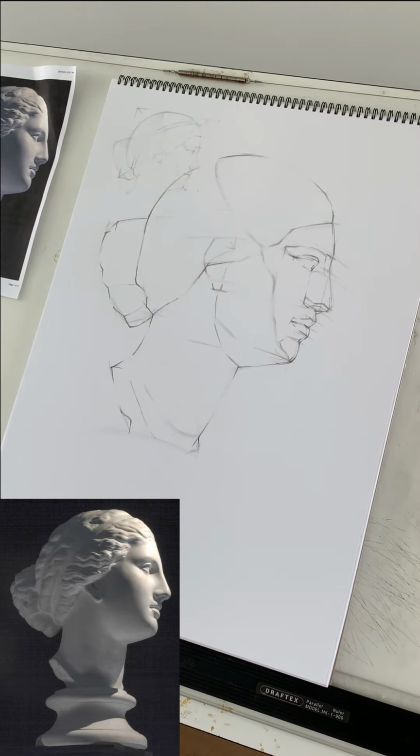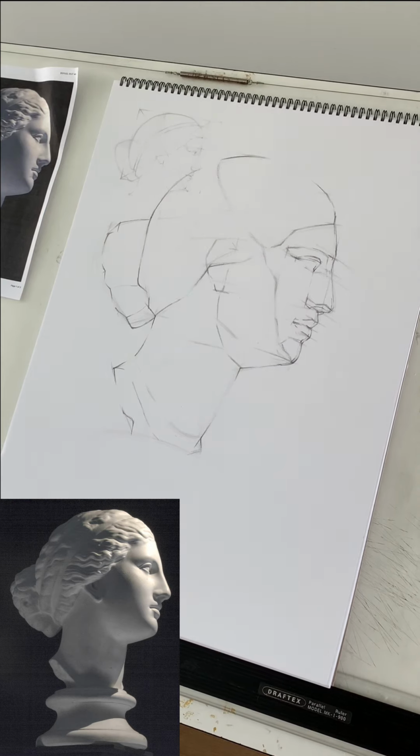So that's basically stage 2 of the drawing process, refining the line work and placing the proportions of the face onto the page.